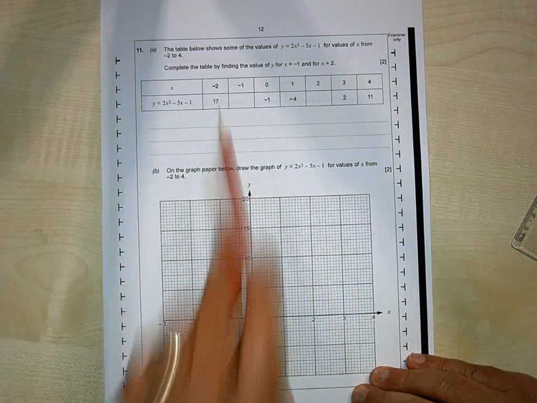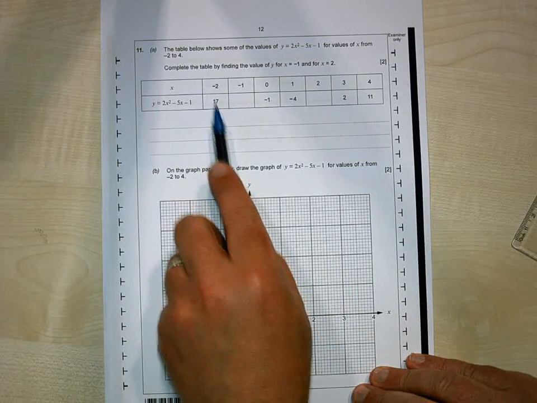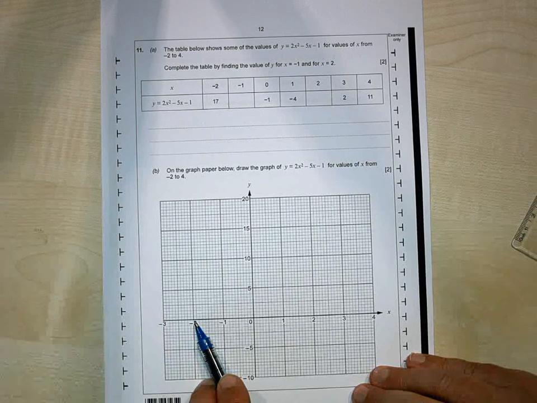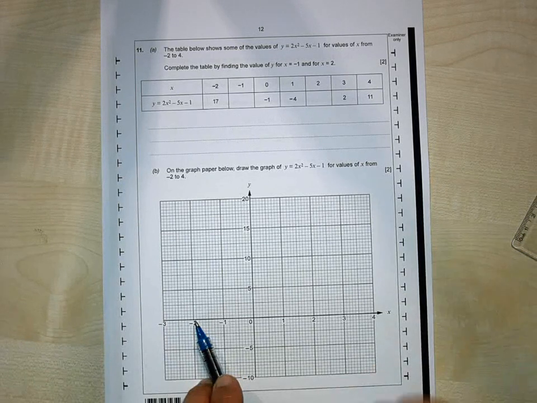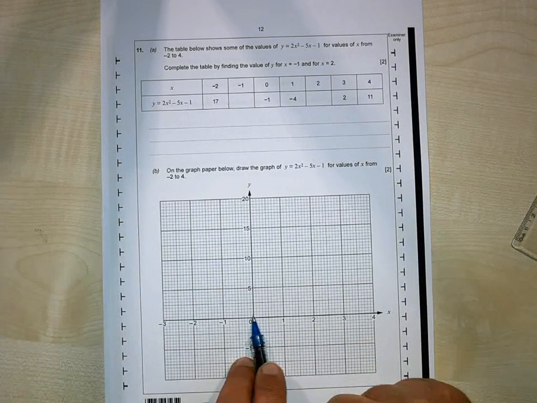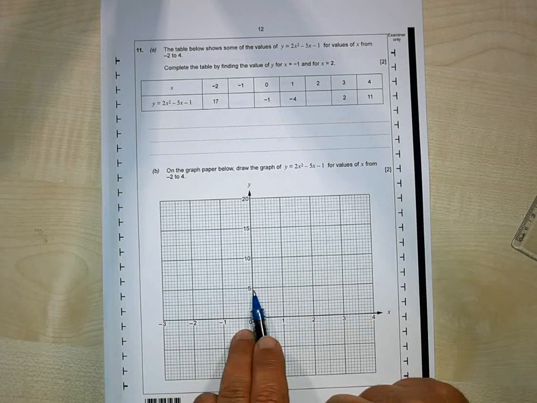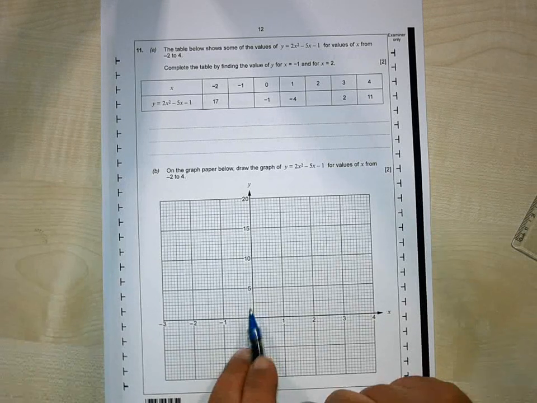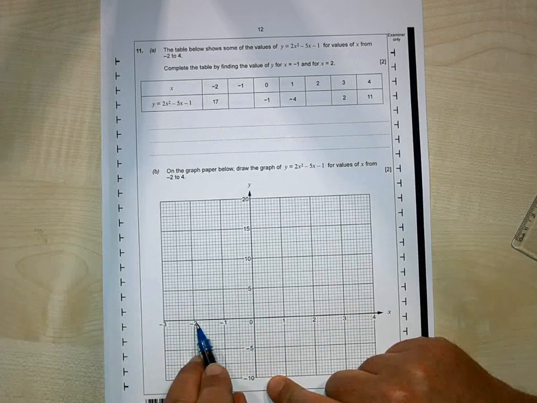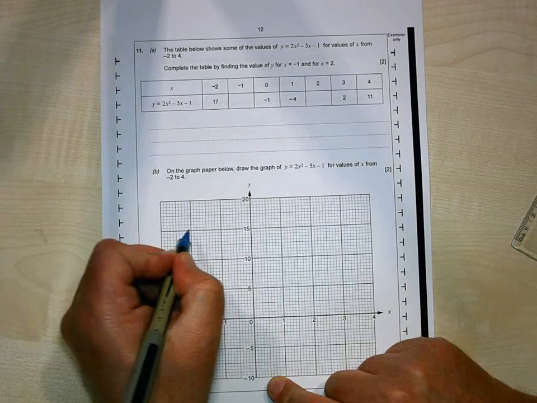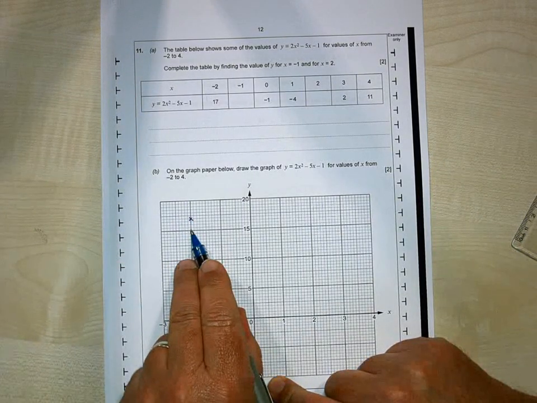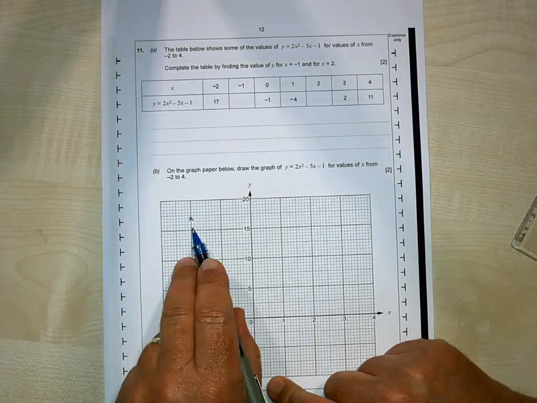So we're going to plot minus 2 and 17. So the x coordinate is negative 2 and 17 is up there somewhere, so we need to figure out the scale. It's going from 0 to 5 in 10 jumps, so every little square is going to be a half. So minus 2, 15, 16, 17 would be 4 squares above the thick line.